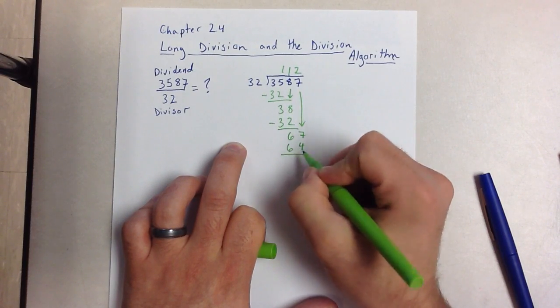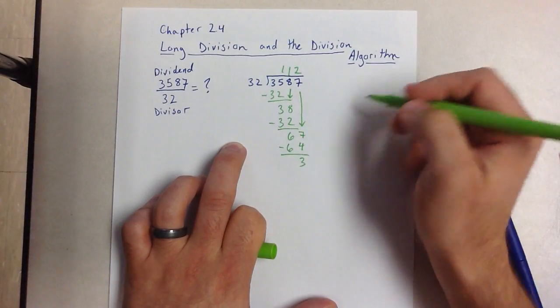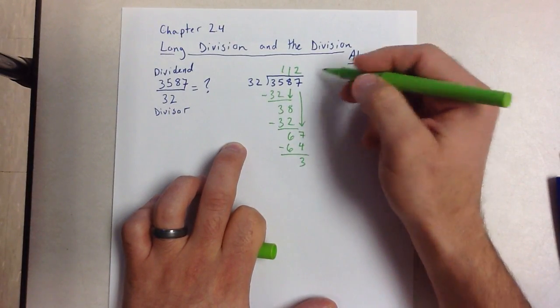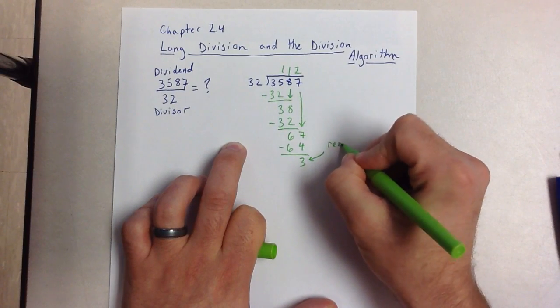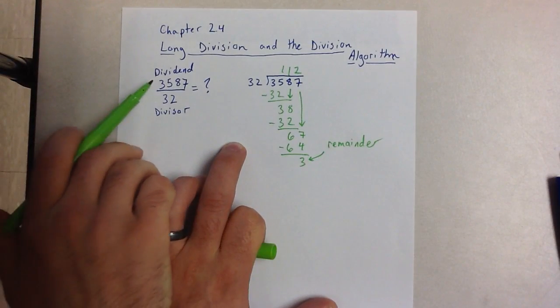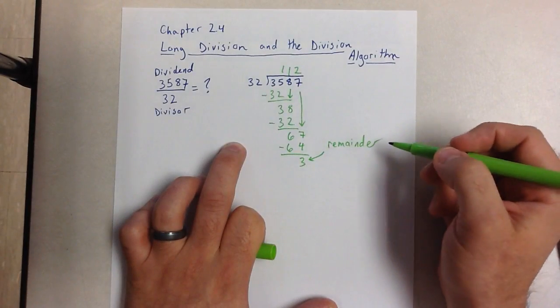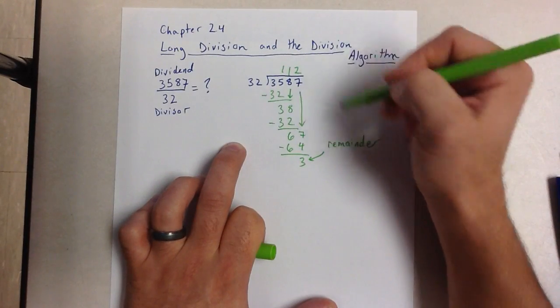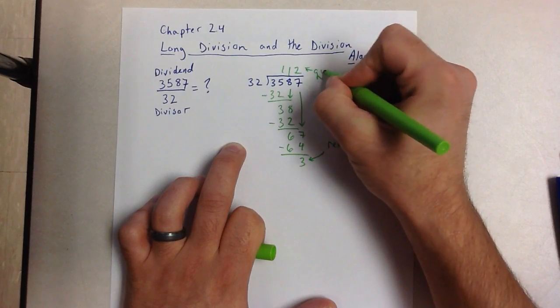And we have 3 at the end. And typically you go on and on, you put more zeros here and have a decimal. But we want to know that this 3 is called the remainder. So we have the dividend, we have the divisor, we have our remainder, and our result, we call this the quotient.